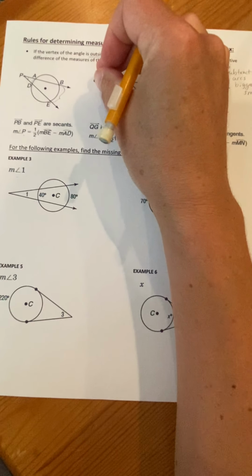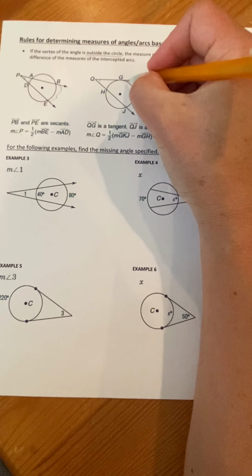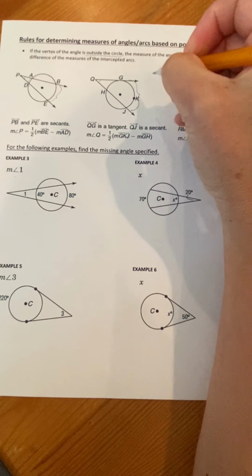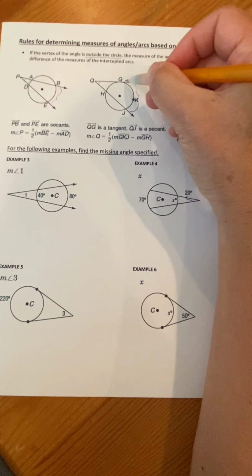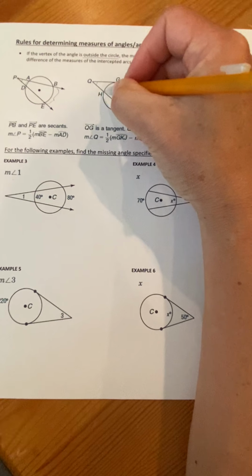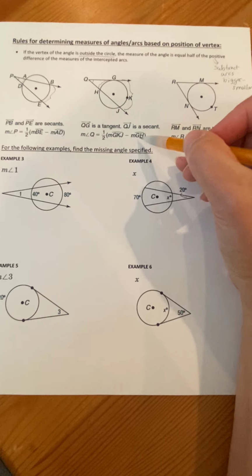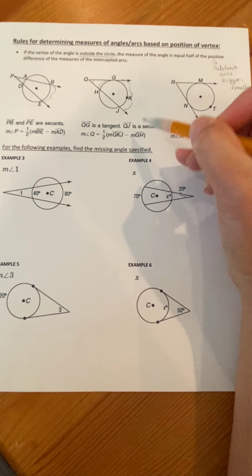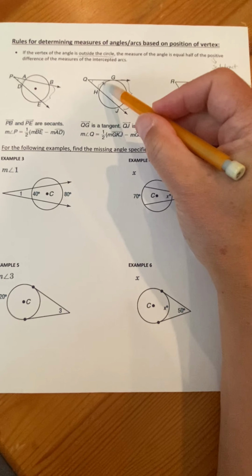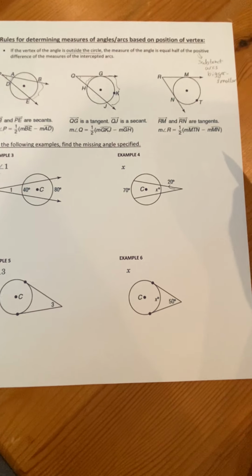If you extend the sides of that angle all the way and then close that angle, you would get this larger intercepted arc right here, arc GKJ, so that has to go first. Then you'd pass through this smaller intercepted arc, arc GH, and that would go after the subtraction. Because you always want to do bigger arc minus smaller arc, then take half, and that gives you the measure of the angle whose vertex is outside the circle.